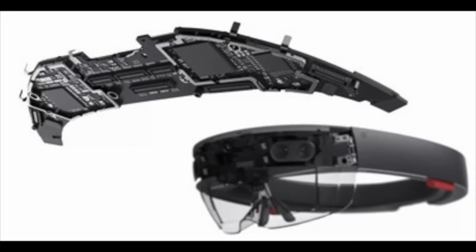To generate realistic, rapidly changing, three-dimensional holographic images in the user's field of view requires a lot of processing power, and those requirements each place 3 different kinds of demand on the processing system. To handle the load, HoloLens has 3 different processors: a central processing unit, or CPU, a graphics processing unit, or GPU, and a holographic processing unit, or HPU.